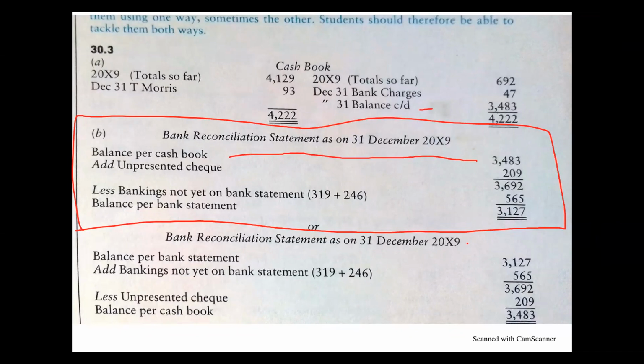348. This balance carried down. You know that this same balance carried down will be the balance brought down, right? We know that the balance carried down will be equal to the balance brought down, isn't it? So this same amount here is what you are recording as the balance per cash book, the balance brought down. Once you start with that, then you have to add the unpresented checks.